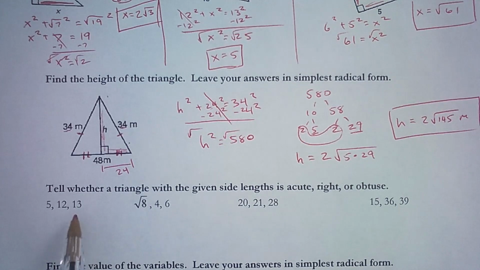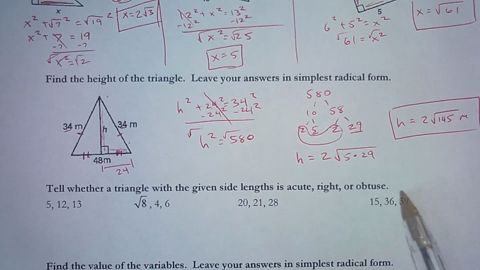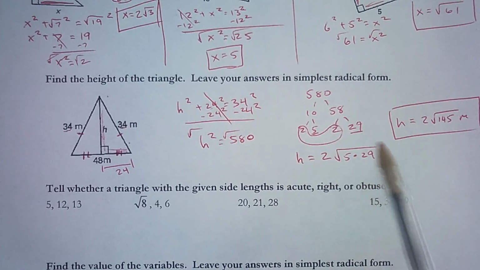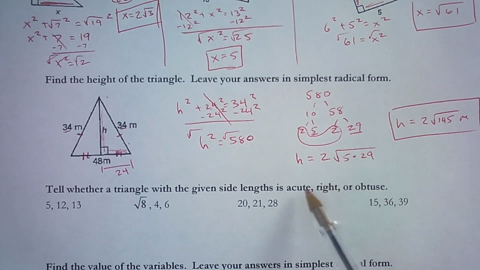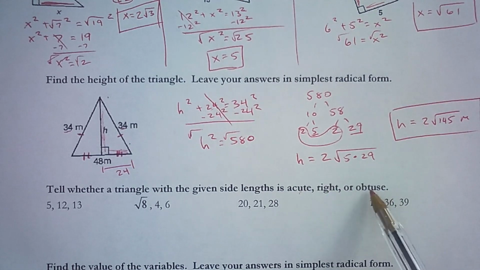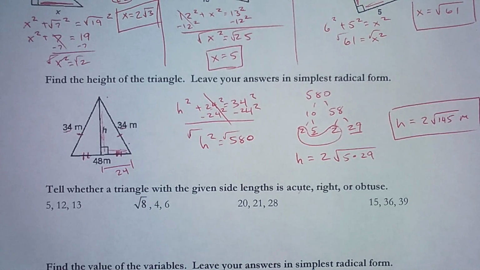Okay, and our last part here with the Pythagorean theorem is to determine what kind of triangle each set of side lengths would make, acute, right, or obtuse. Okay, so if a squared plus b squared is equal to c squared, it's going to be right. If a squared plus b squared is greater than c squared, it will be acute. If it's less than c squared, it will be obtuse.